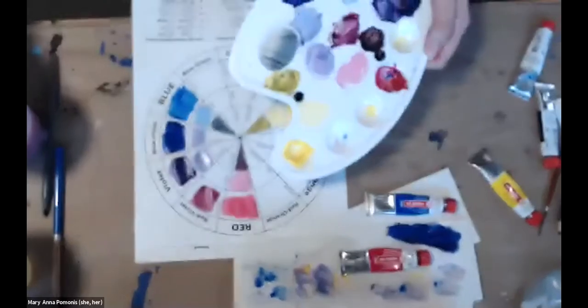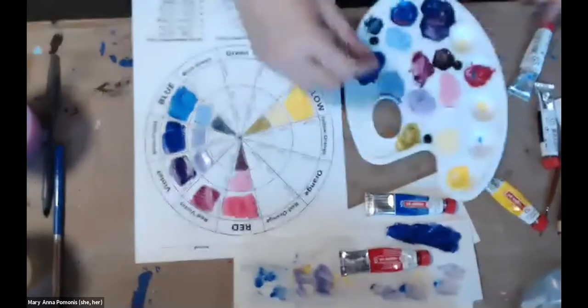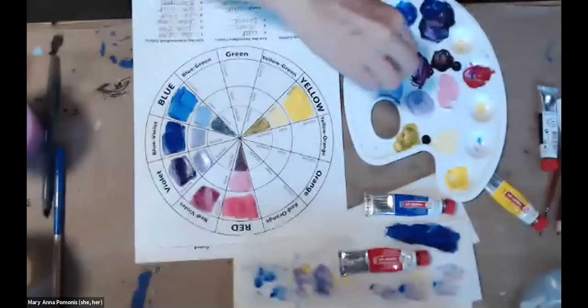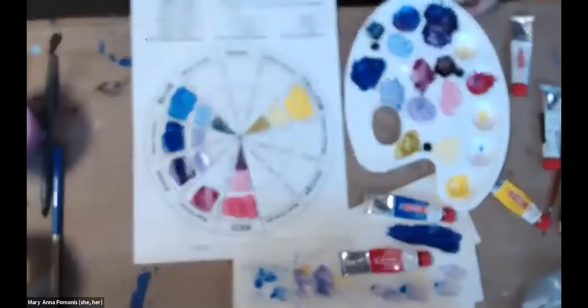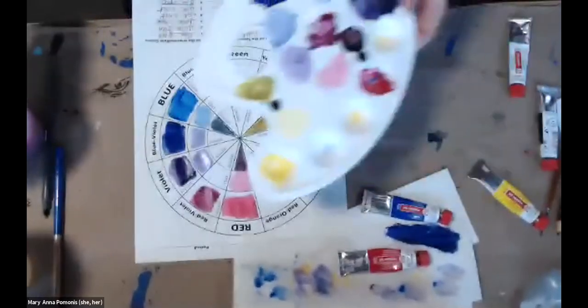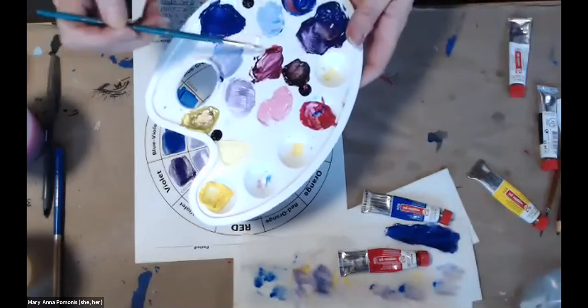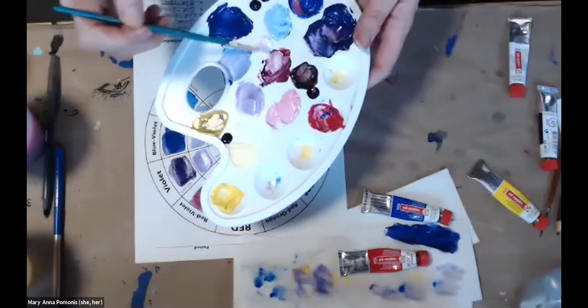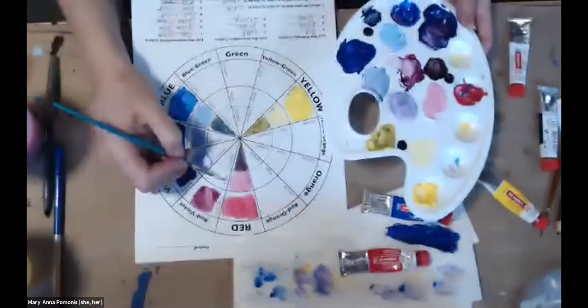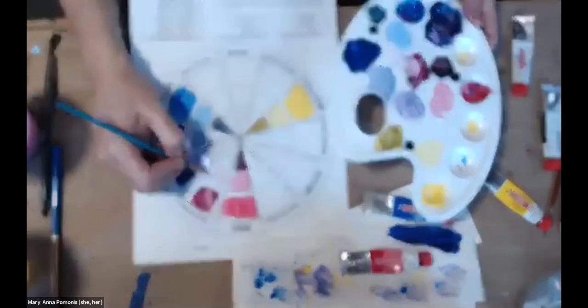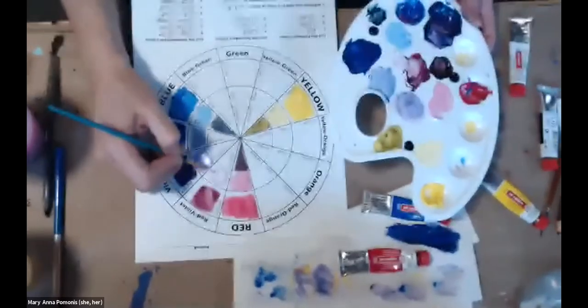And then I'm going to switch. I've got my little pile of red violet here. And I'm going to add white here to make light red violet.